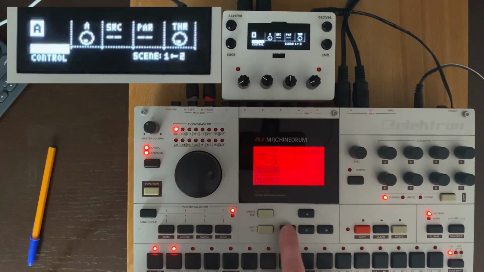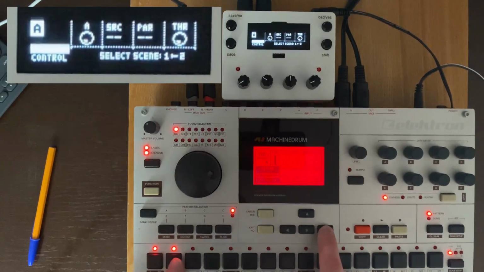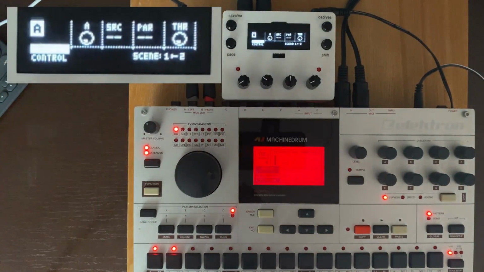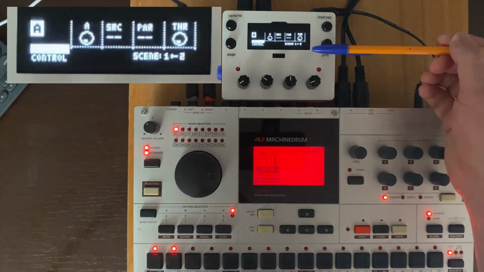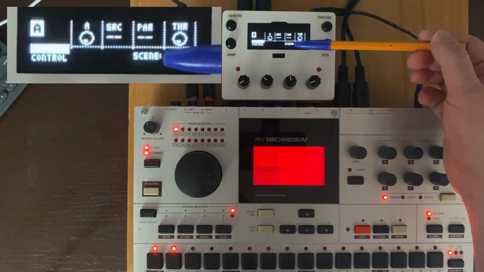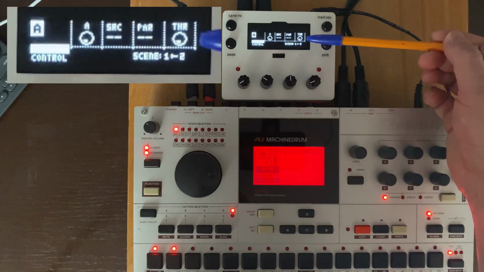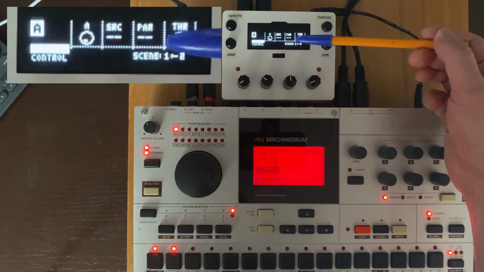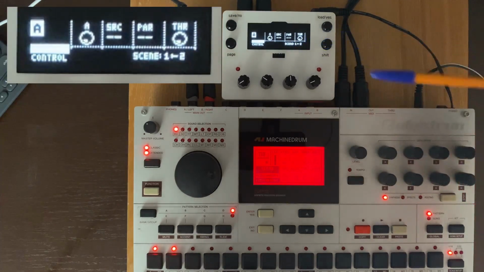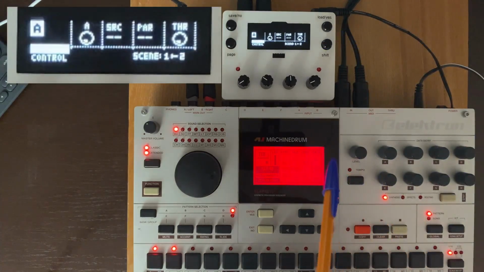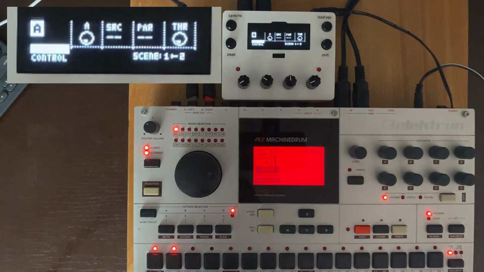So by pressing this, I would say left arrow, I will say that this is my scene 1 and this is my scene 2. And you will see there is a small, really small fader here. Please note how it's going to behave when we map all the parameters.